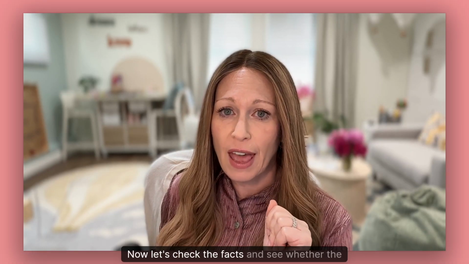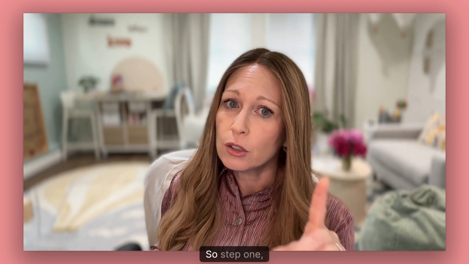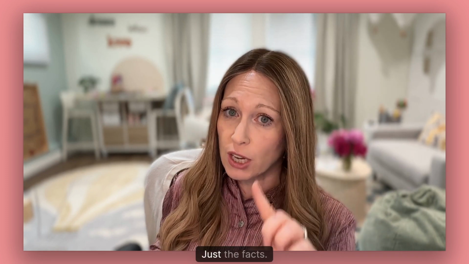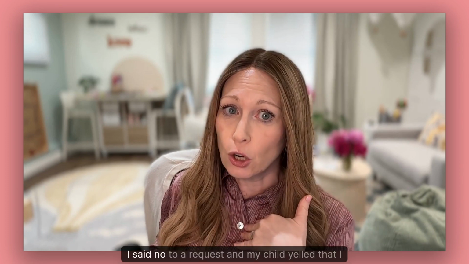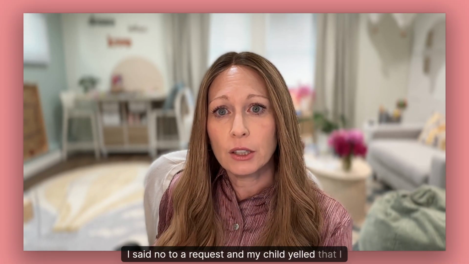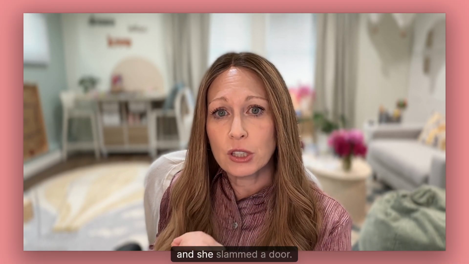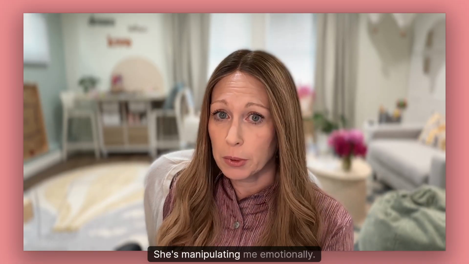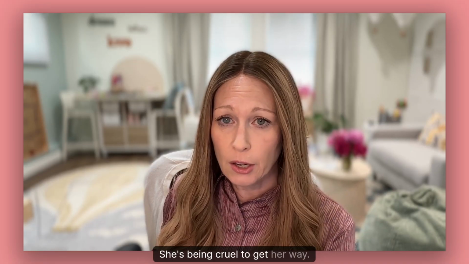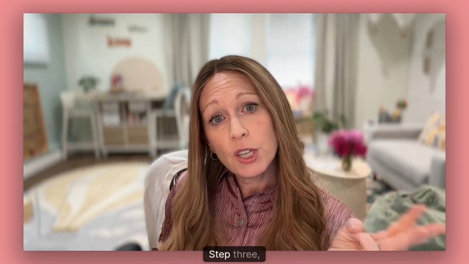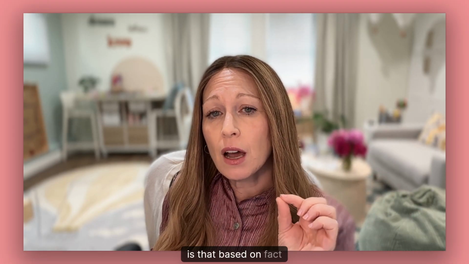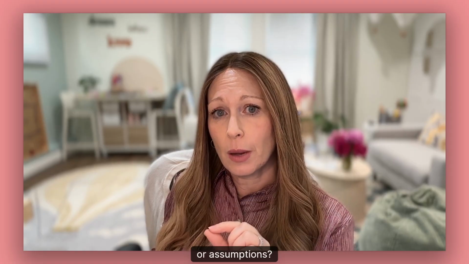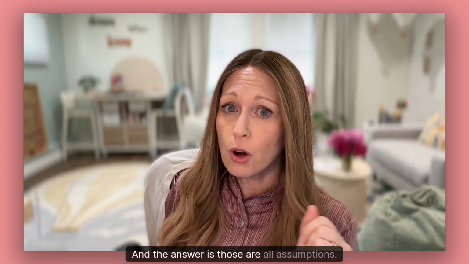Now let's check the facts and see whether the emotions match the facts of the situation. So step 1, what happened? Just the facts. Well, I said no to a request, and my child yelled that I don't love her, and she slammed a door. Step 2, what's my interpretation? She's manipulating me emotionally. She's being cruel to get her way. She's selfish. Step 3, is that based on fact or assumptions? And the answer is, those are all assumptions.